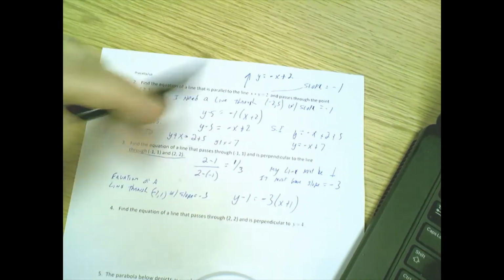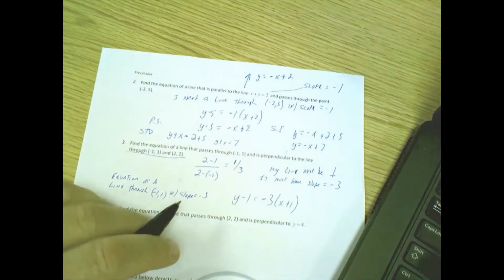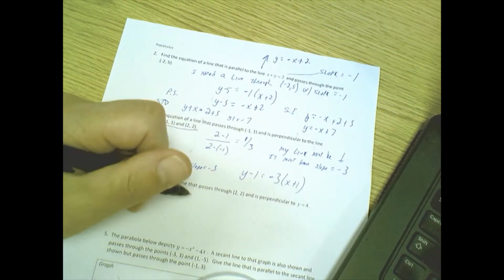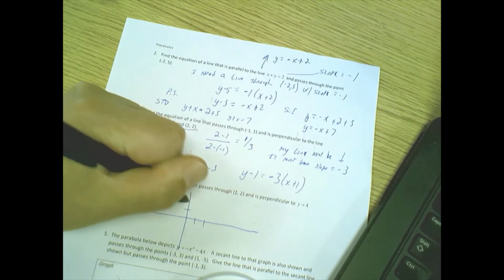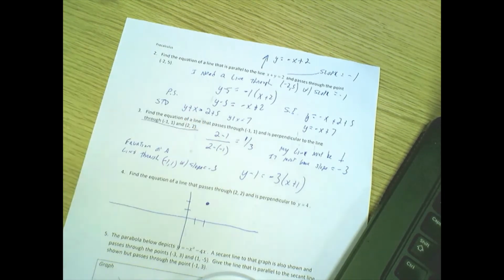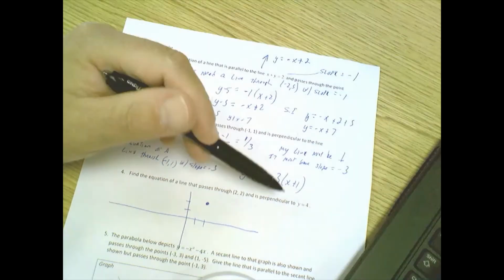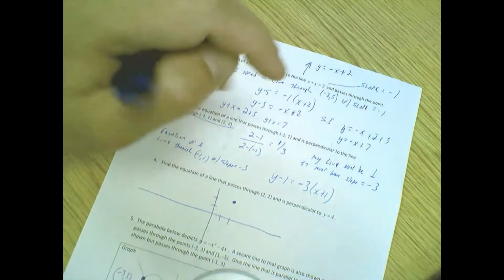Find the equation of a line that passes through 2, 2 and is perpendicular to y equals 4. Well, this is an interesting type of problem. So let's do just a little bit of work and let's go ahead and put 2, 2 out here. There's the point that I'm interested in. I need an equation of a line that goes through this point and is perpendicular to y equals 4. All right, well, sorry for my camera shake there, my apologies.